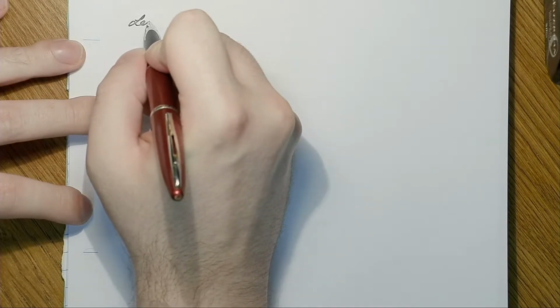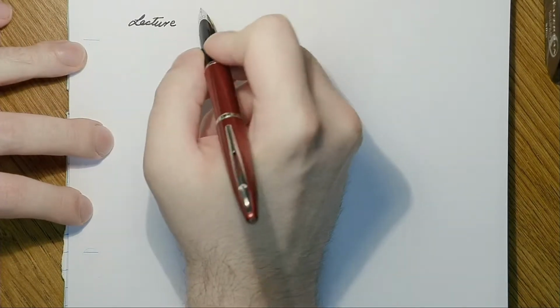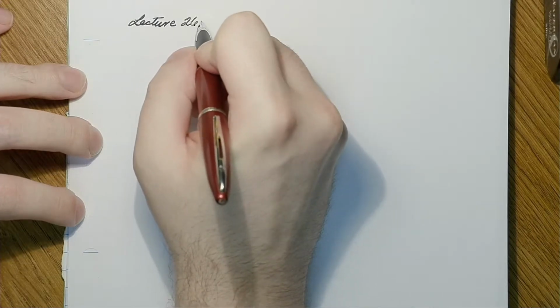Start off with our title for the day. We have lecture 26 and here is the logarithm.